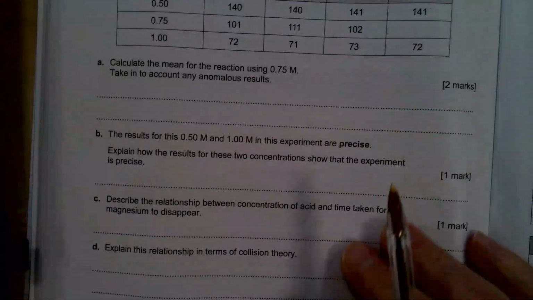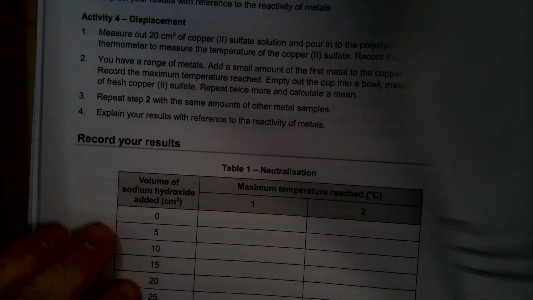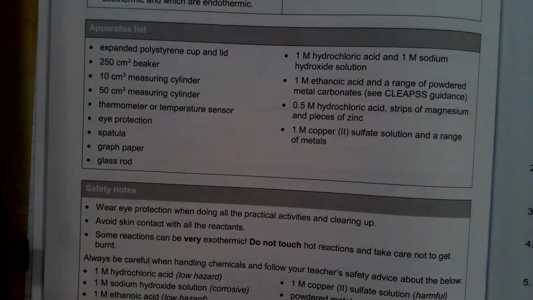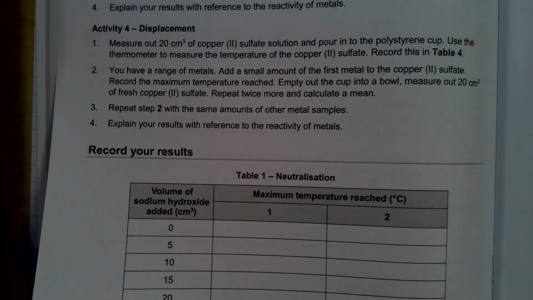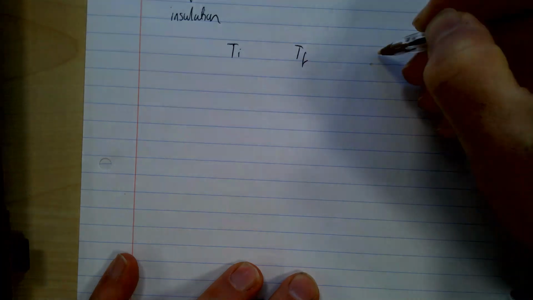I haven't got the table I thought it had, but what I want you to be aware of is it might be you get an initial temperature and then final temperature, and then you get delta temperature.